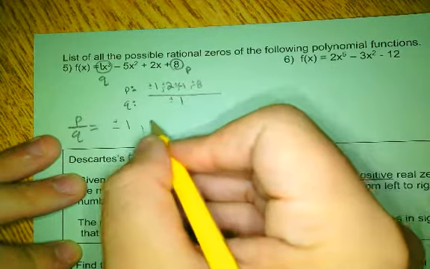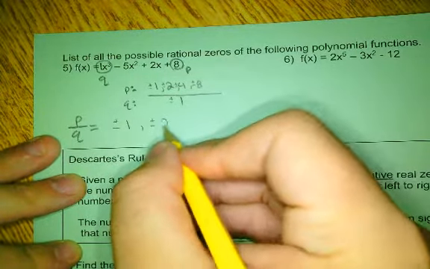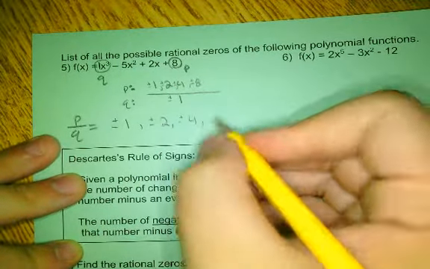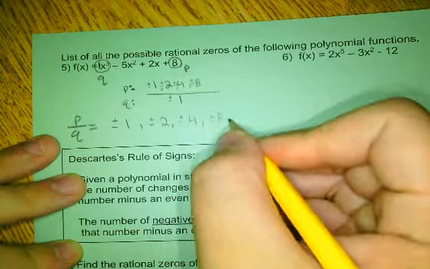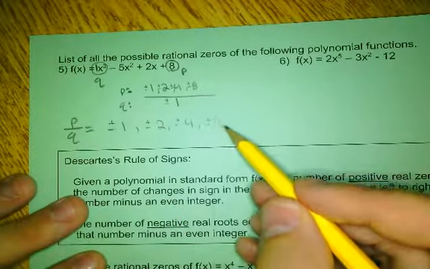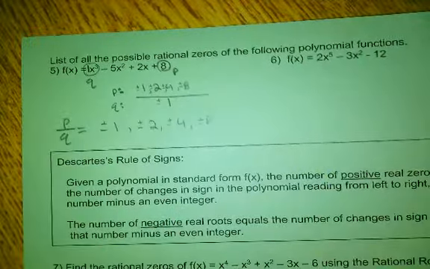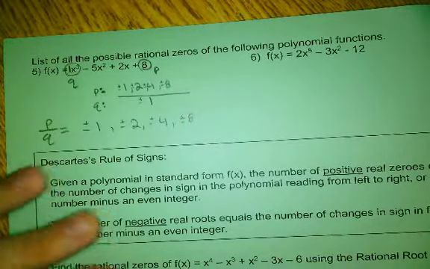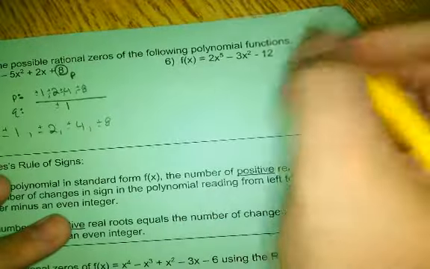What is 2 divided by 1? 2. 4 divided by 1. 8 divided by 1. Okay, and if I had more numbers down here, I would keep listing, but that's it. These are all my possible values. Sound good so far? Cool, let's move on.